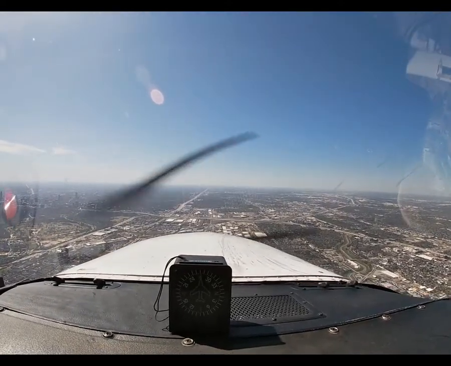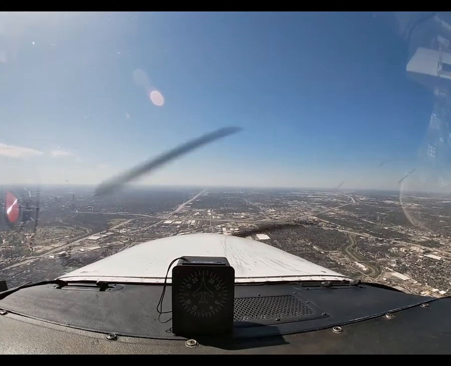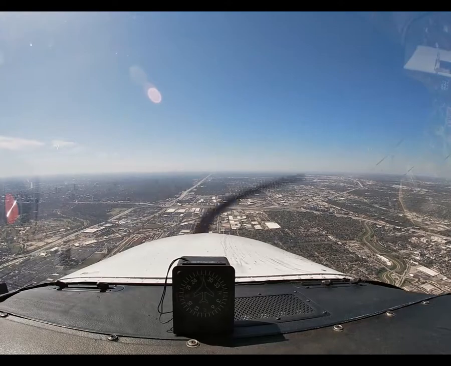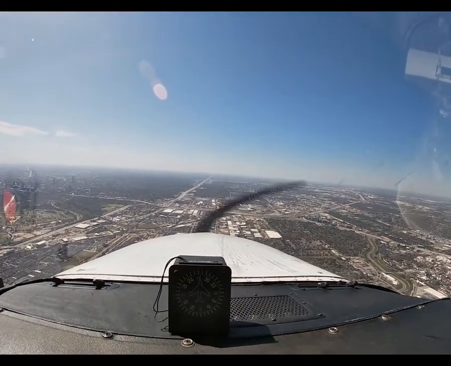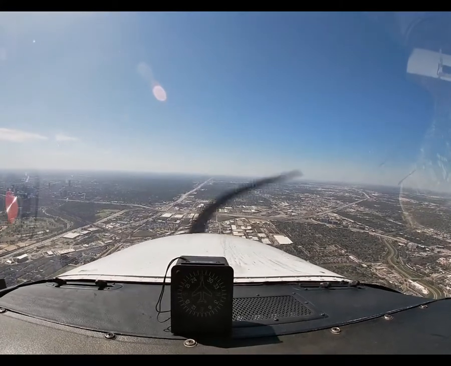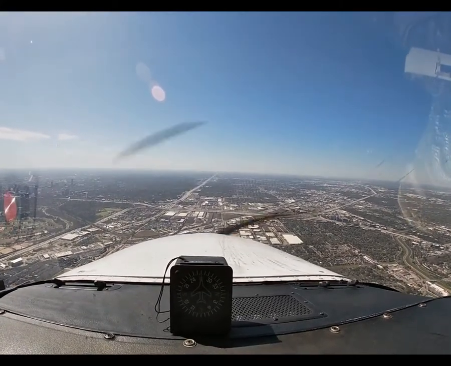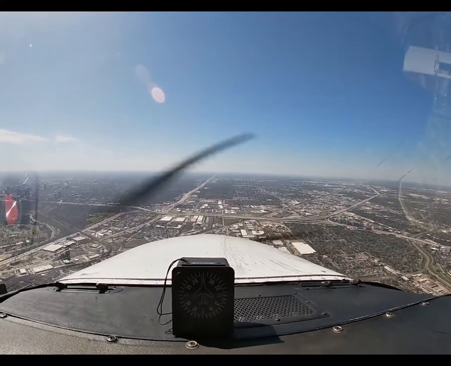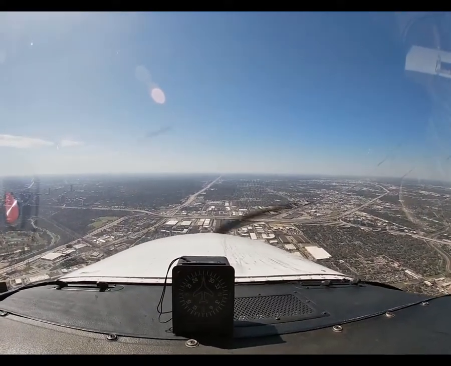Houston approach, Skyhawk 142 Bravo Sierra here. Skyhawk calling, Houston approach. Requesting flight following to KGLS. We're at 1,500, would like to go eastbound over I-10. I'm sorry, sir, but your call sign and your destination keep getting cut in and out.